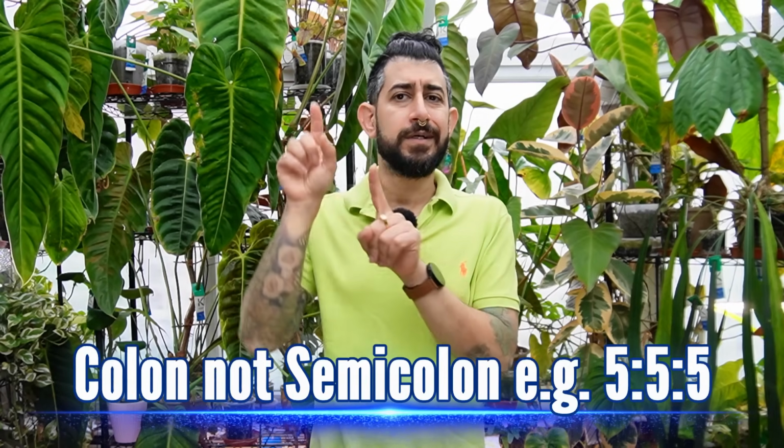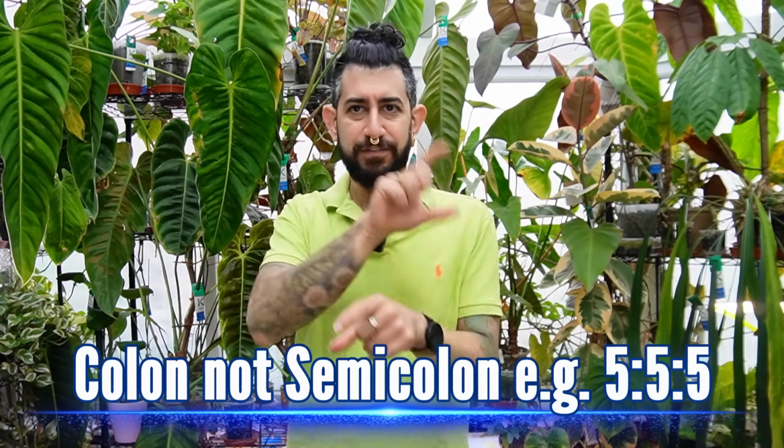That's a balanced NPK ratio, and you usually will get this on the bottles. There's usually a number next to each one of those letters, like 5-5-5. That's a balanced fertilizer. If you see the numbers fluctuate between the NPK values, it means that the manufacturer is preferring one over the other.